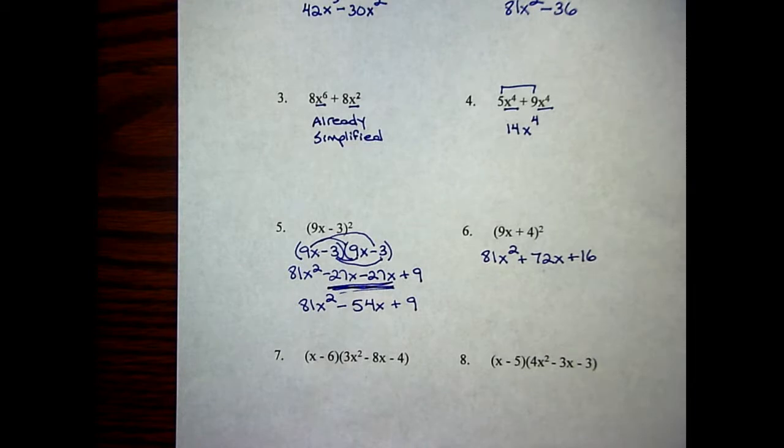So by doing it this way, we bypass the need to write down all of these steps. But you can only do that when you have binomial squares.